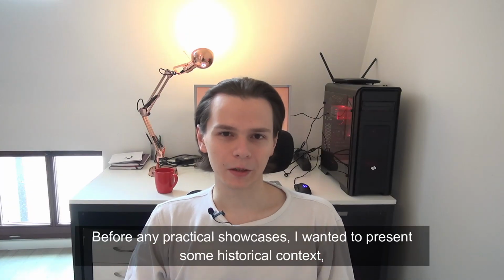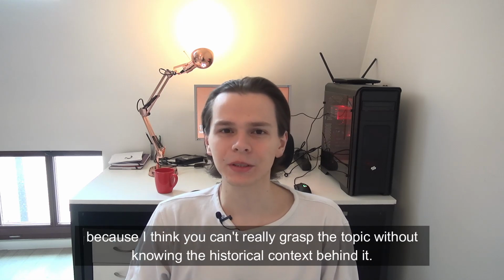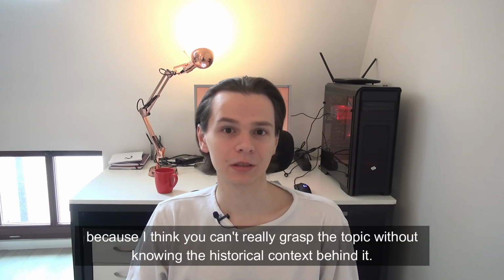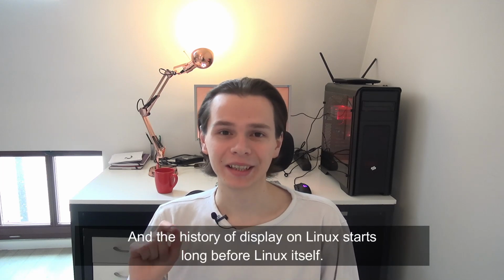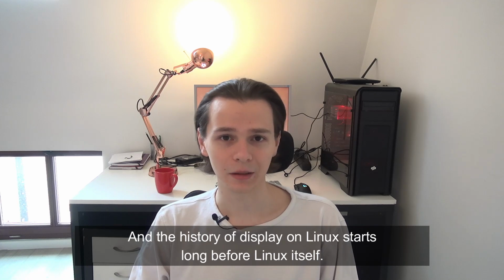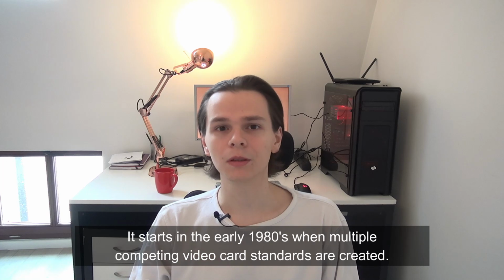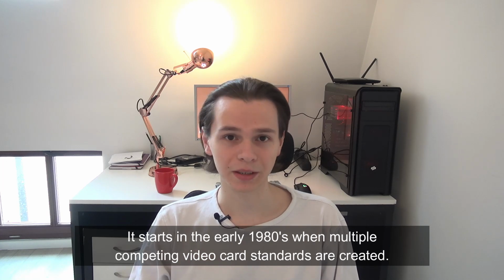Before any practical showcases, I wanted to present some historical context, because I think you can't really grasp the topic without knowing the historical context behind it. And the history of display on Linux starts long before Linux itself. It starts in the early 1980s, when multiple competing video card standards are created.